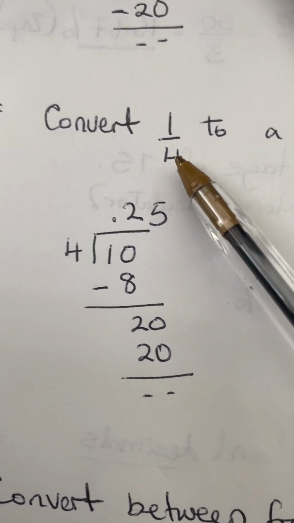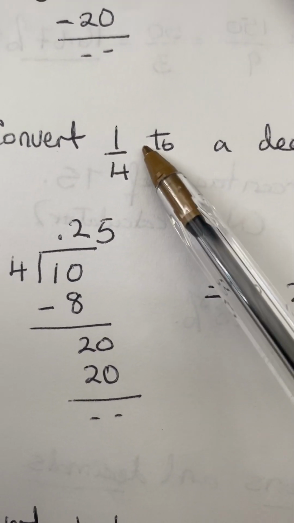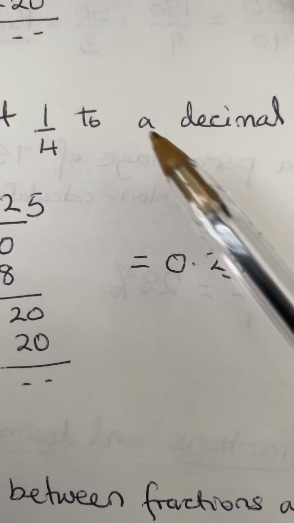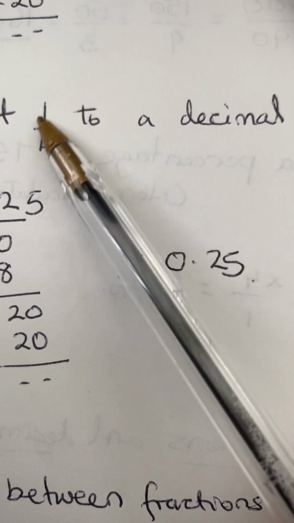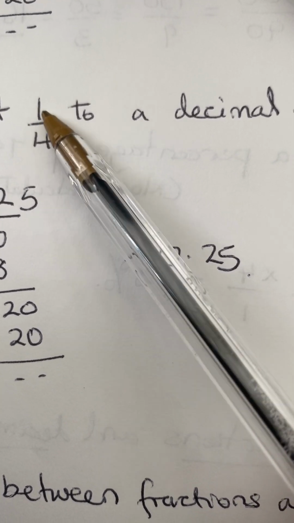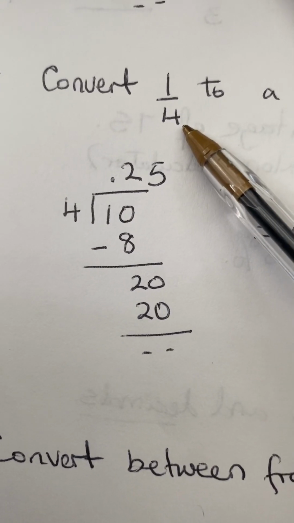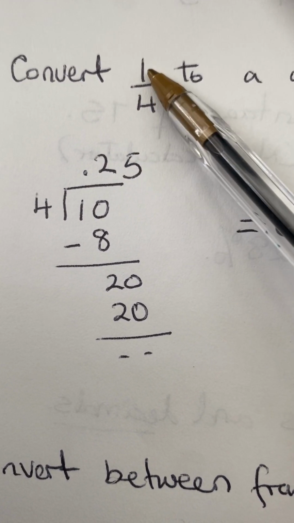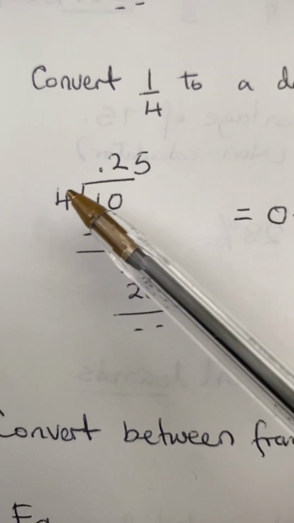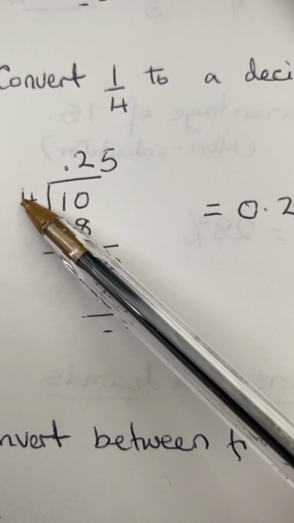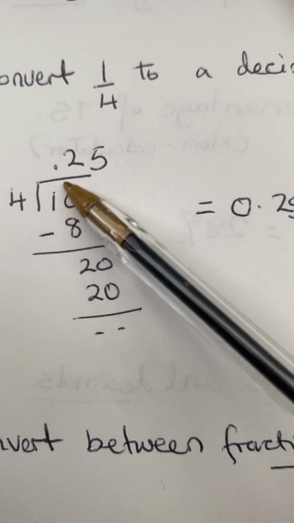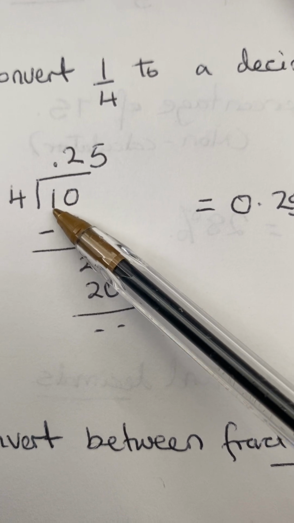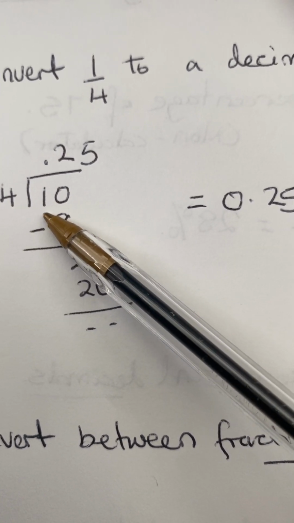Here you have convert 1 over 4 to decimal. Okay, 1 over 4 on its own means 1 divided by 4. So here again, because it's not top heavy, okay, now what do we do? 4 goes outside the division sign and 1 going into it. 4 cannot go into 1.